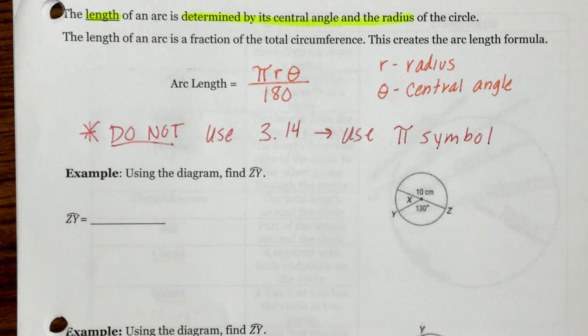The reason why is 3.14 is rounded. And I have actually had students do the same problem, once using 3.14, once using pi, and it's a surprise how different the answers come out to be.